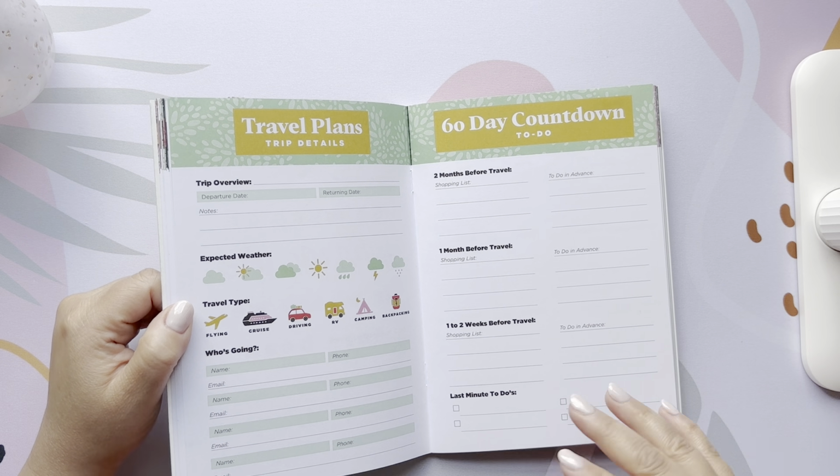All right, so next section, road trip. So if you're taking a road trip, you can put your first stop in the city, arrival, departure, where you're going to stay, phone and website, and then notes. I found this section to be really helpful on a road trip because I did write down our first, second, and third stop and how many hours it took us to get to each place.